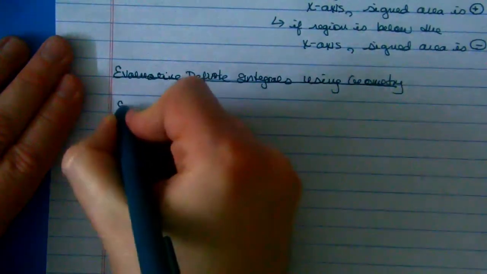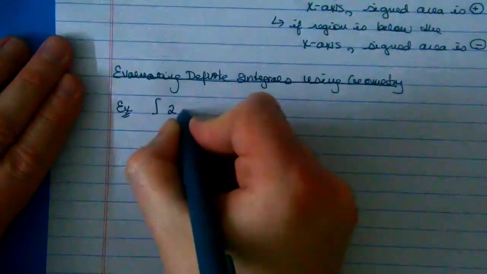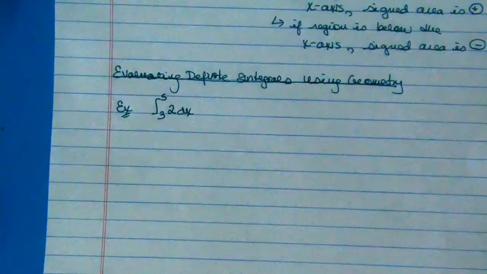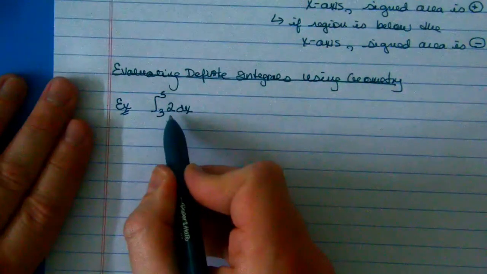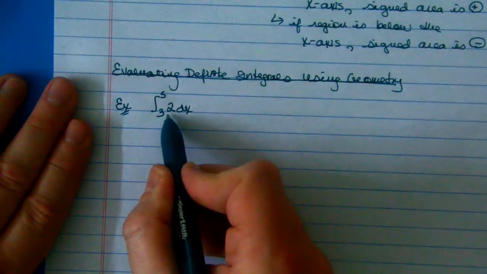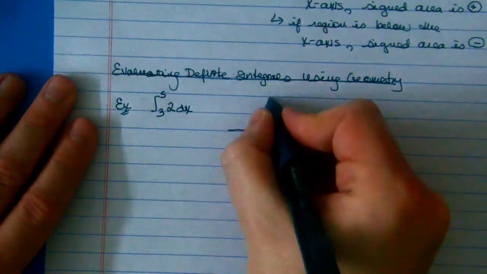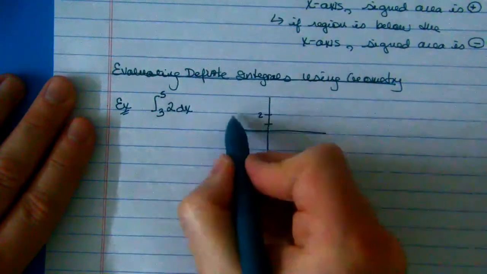And for our first example, we're going to integrate the constant function 2 dx from 3 to 5. Just copy this down. Okay, so the first thing I want to do is I want to see what this looks like. Well, the function 2, y equals 2, that's just a horizontal line at a height of 2.